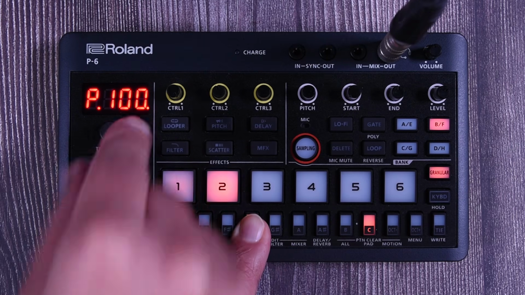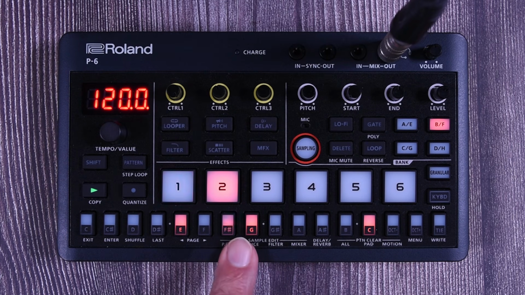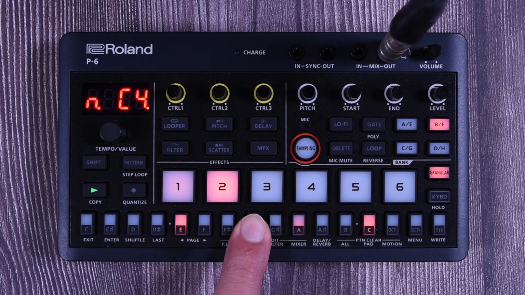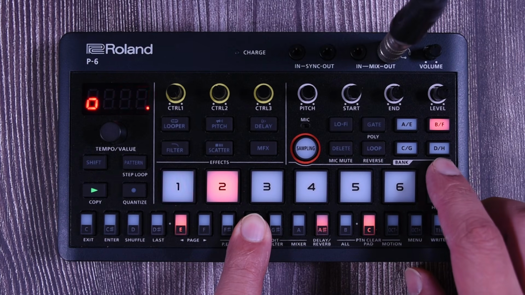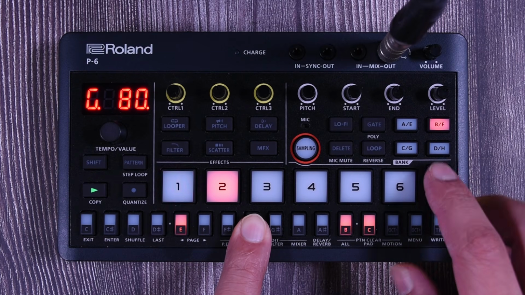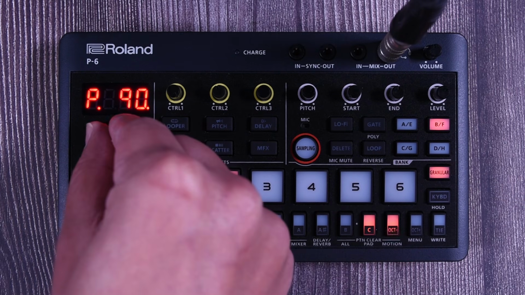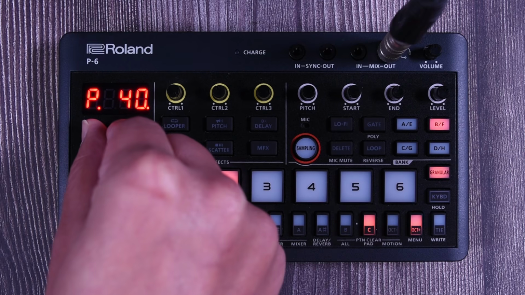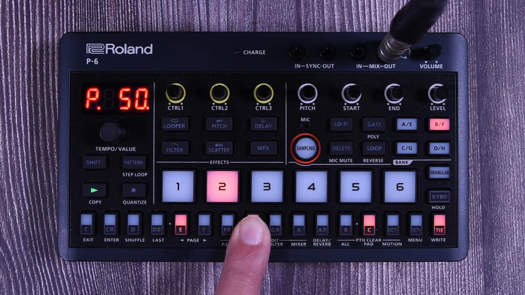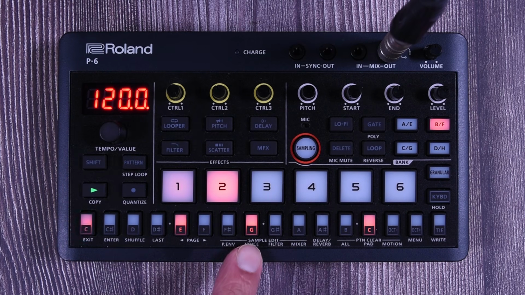So you get 100. 100 means that the probability or the chance that this step will play is always, because the probability is 100%. But what we can do, if I go there, there we go, I can go down and make it maybe 50%. So now on each loop, there's a 50% chance that this one will play or not.